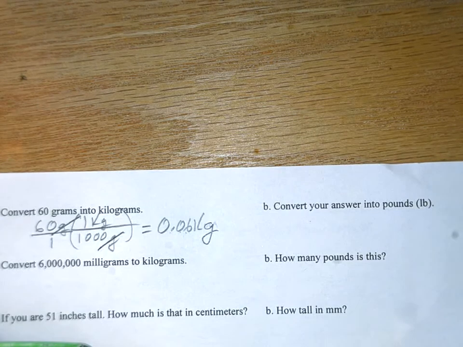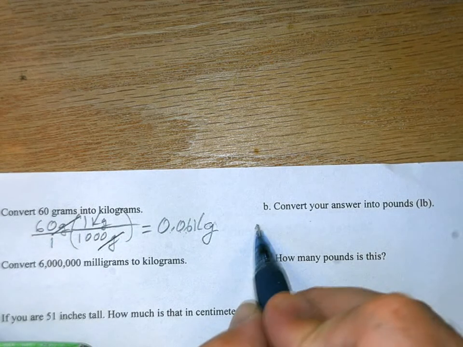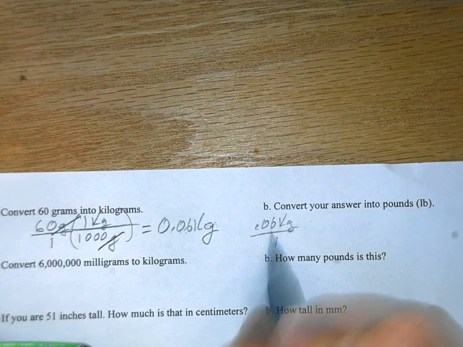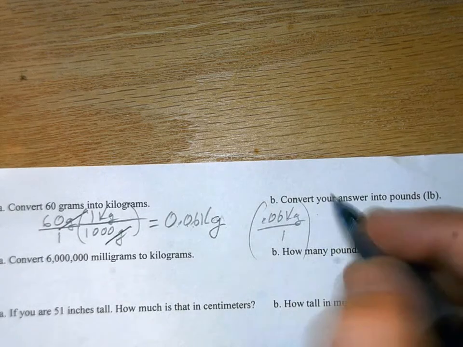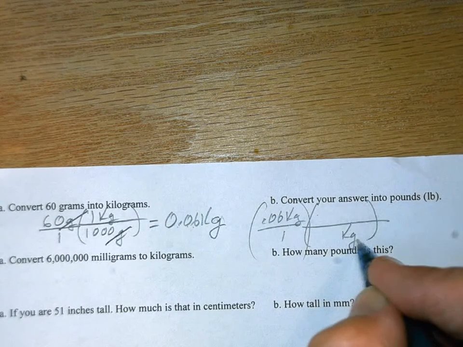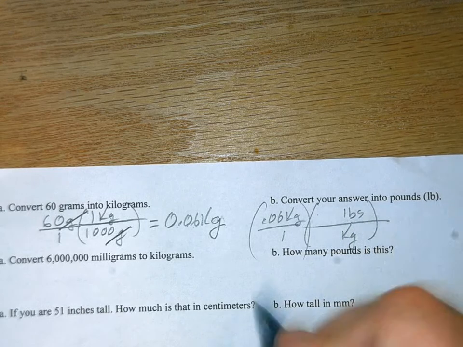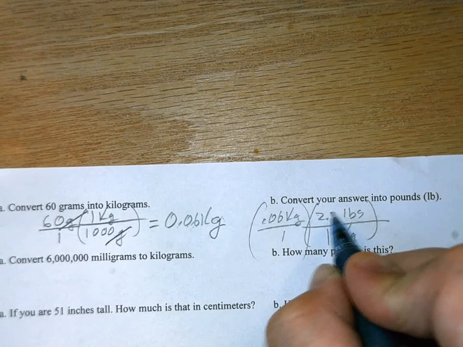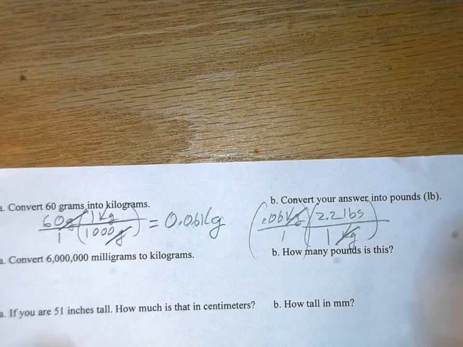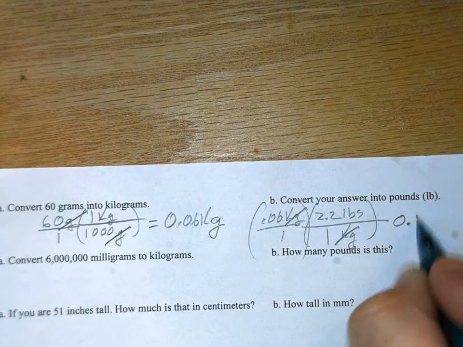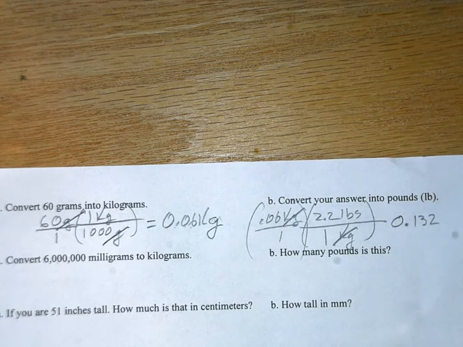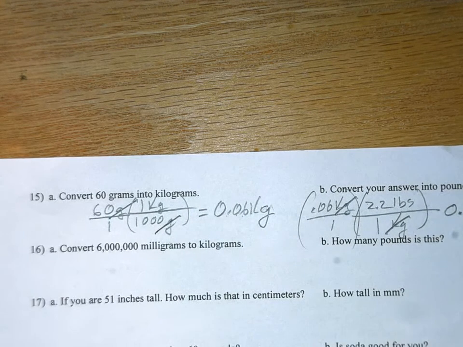Now, the next one says convert your answer into pounds. So 0.06 kilograms over 1, that becomes our given. And on the front, I think it says 1 kilogram is 2.2 pounds. So we want to set it up so kilograms are down there, so they'll cancel, and pounds are up here. Cancel off the kilograms. And when we multiply 0.06 by 2.2, you should get 0.132. You need to be prepared on this test to round to 1 or 2 decimal places.